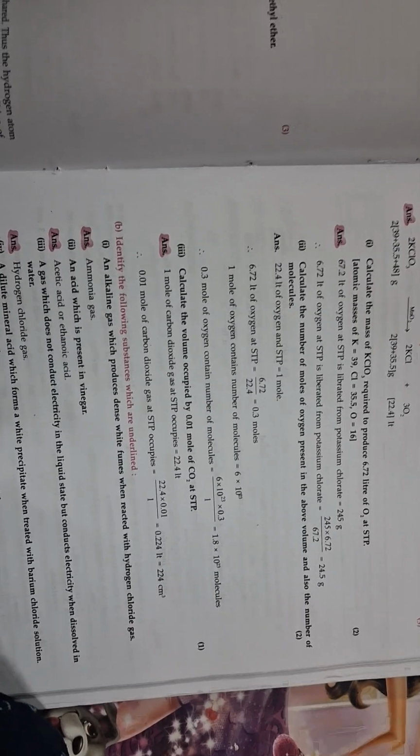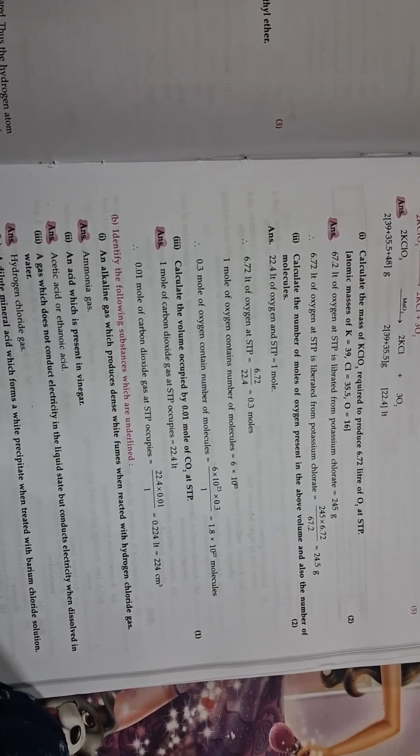O2 is evolved by heating KClO3 using MnO2 as a catalyst. Okay. Calculate the mass of KClO3 required to produce 6.72 liters of O2.